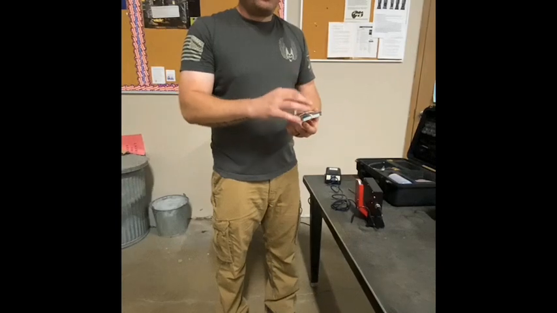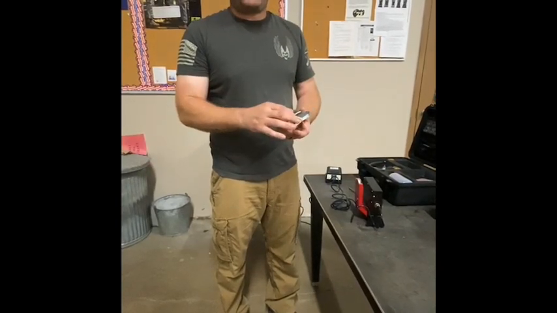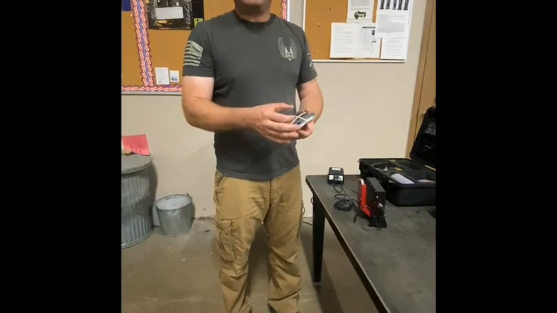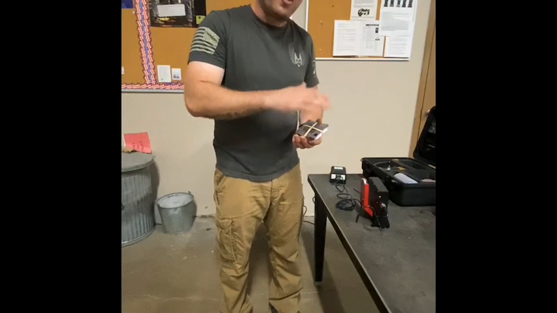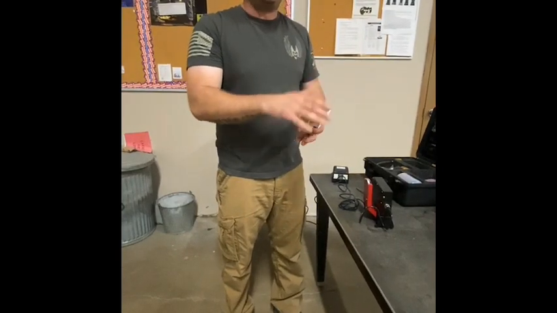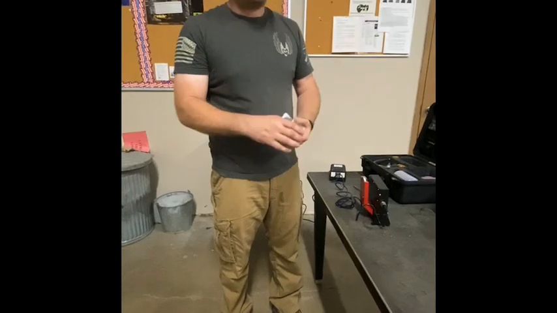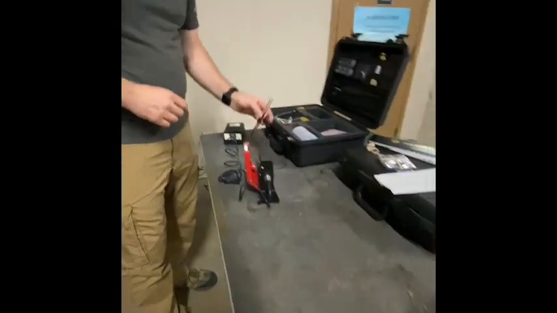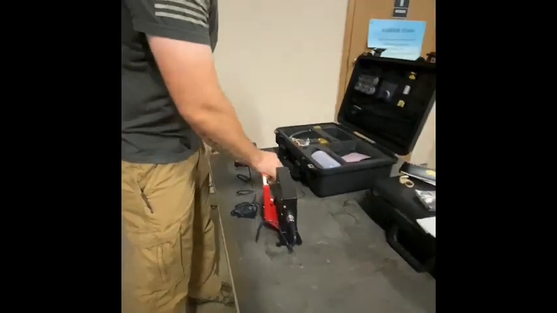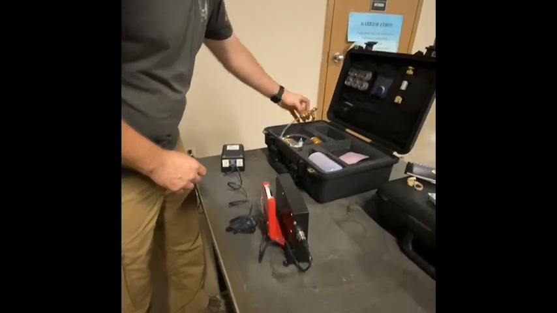Anyway, before you use the pad, do a visual inspection. If there's any damage to the pad, if there's discoloration in the dye, if it is not just a solid, consistent yellow color, you don't want to use that pad. So you would open this pad up using the tweezers. You would put it in this.